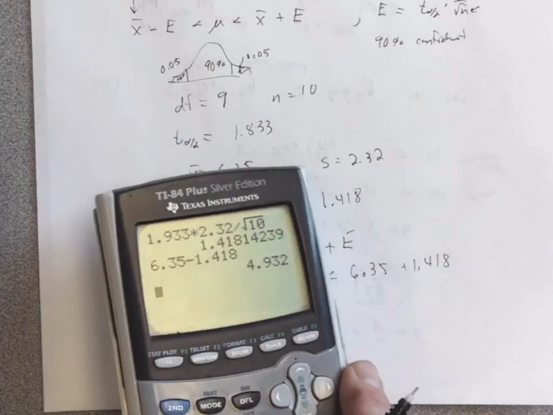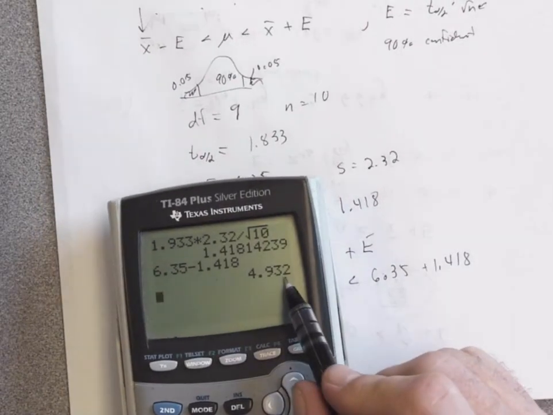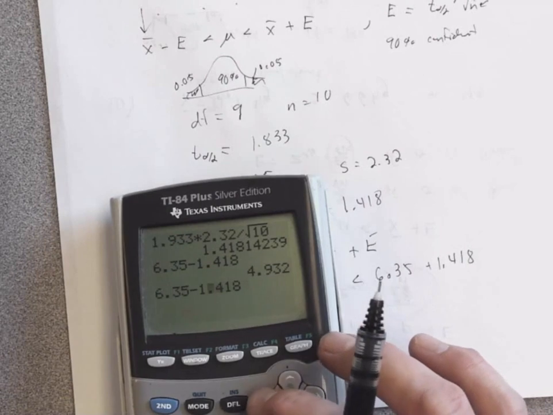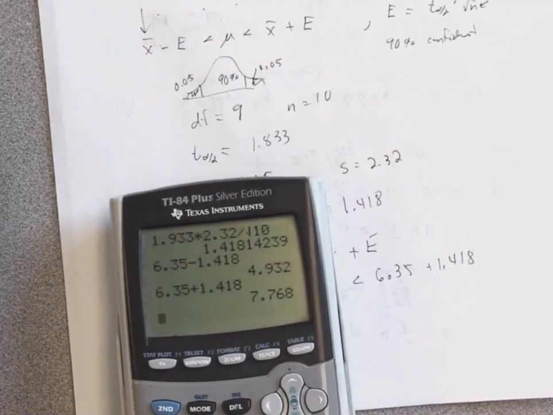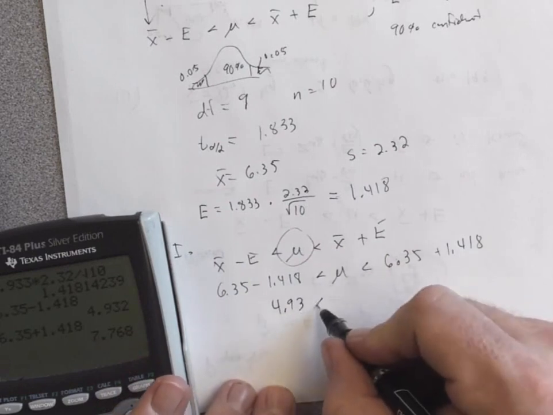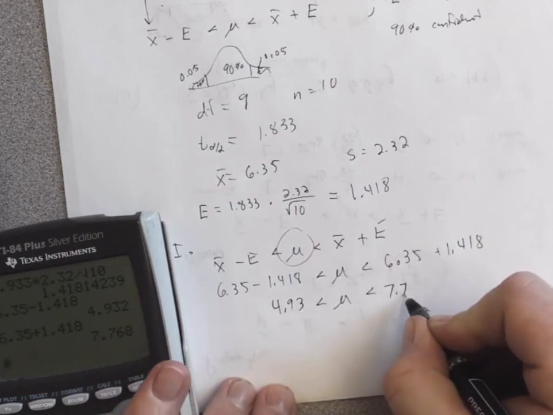So I'm going to go again. Remember, it's one decimal past the given data, so I'm going to go here, to the hundredths place. So it's going to be 4.93 less than mu less than 7.77.